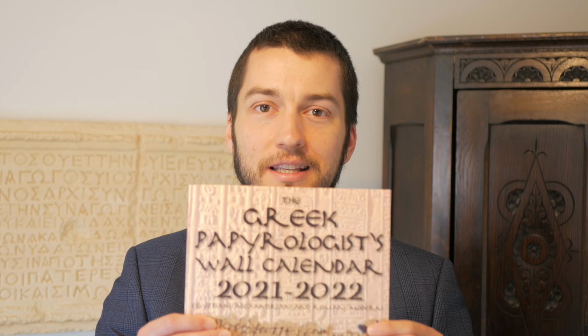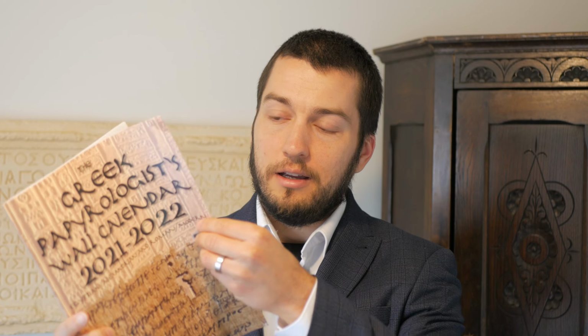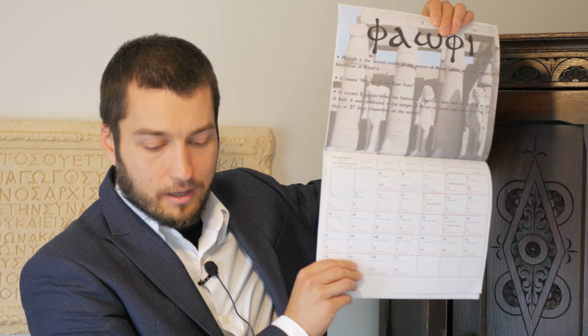Now, I've made something recently that hopefully can solve that problem for those who like to read the ancient Greek papyri, or even for those who just want to know what it's like to keep time with a calendar from the ancient world. So this here is the Greek Papyrologist's wall calendar. Okay, it looks like a book, but you just punch a hole here, and then you can hang it on the wall like a wall calendar.